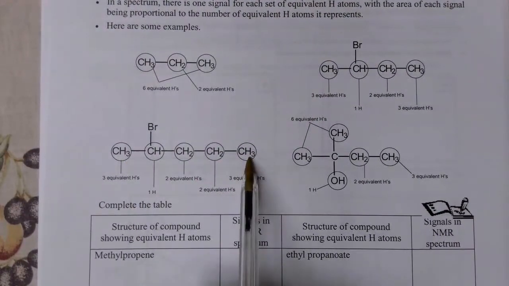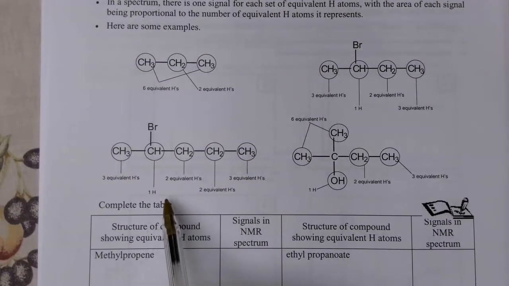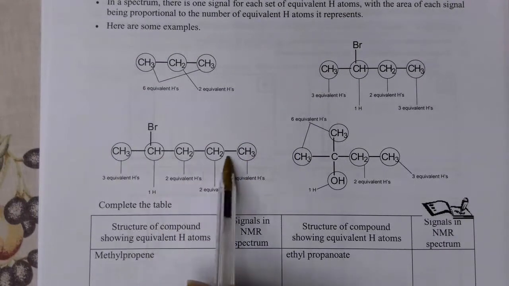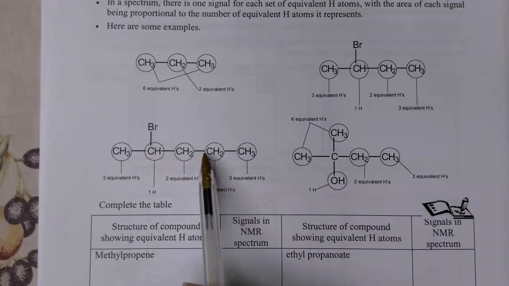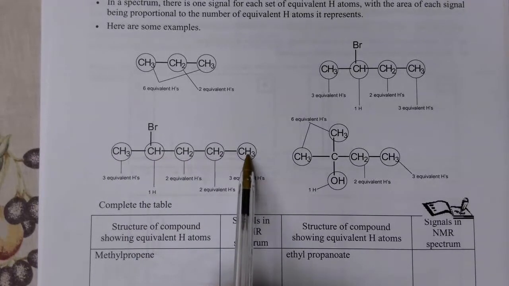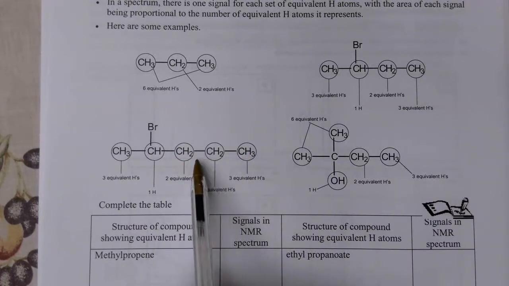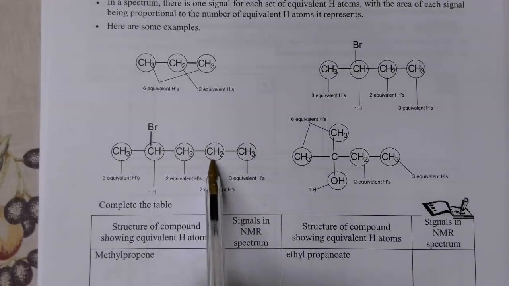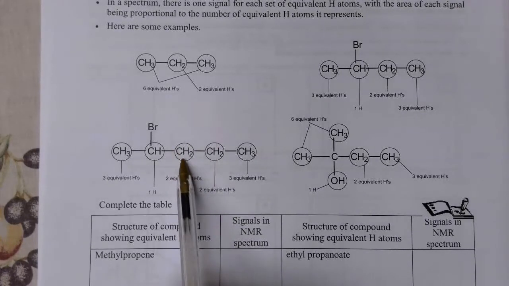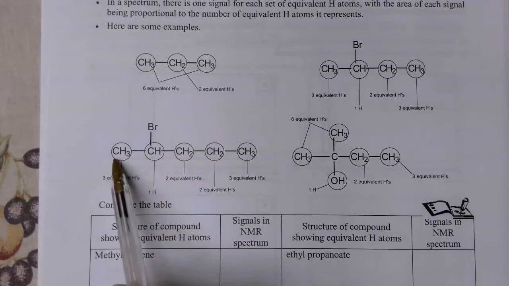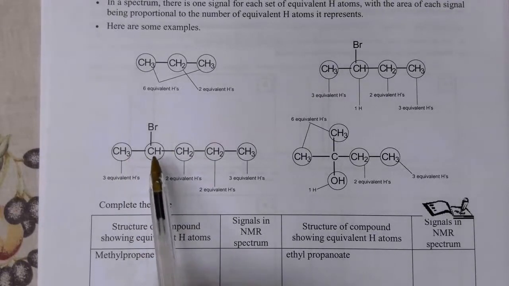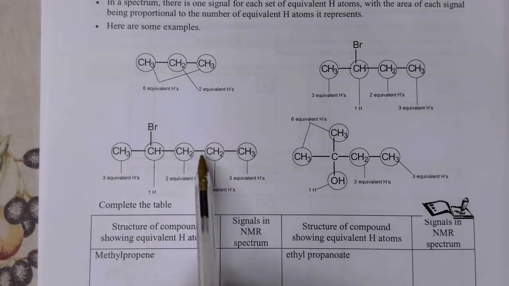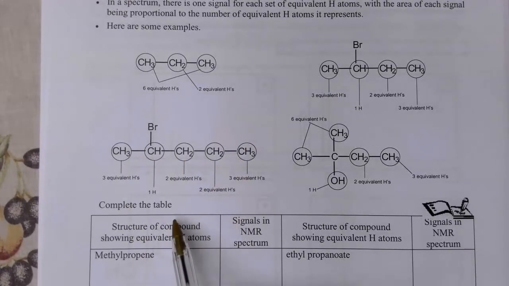Again, another molecule here. This one's a little bit more complex. Again, I have all of my hydrogens in different environments. So I've got 1, 2, 3, 4, 5 hydrogen environments. These two CH2 groups will be very close, but they won't be identical because they're not in an identical environment. You have to look along the molecule. If you have an identical environment, then it will be one signal, but if they're different from each other, it will be two different signals.